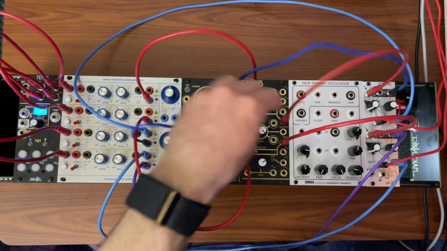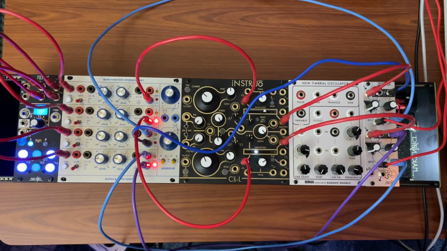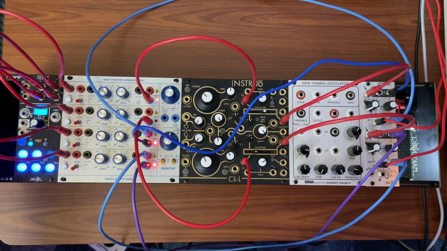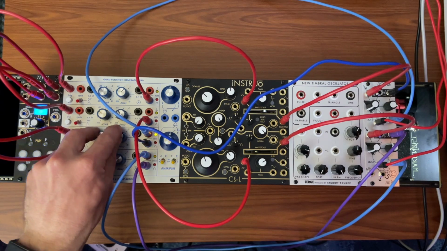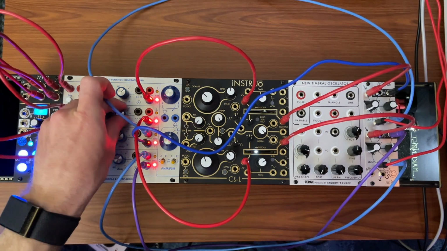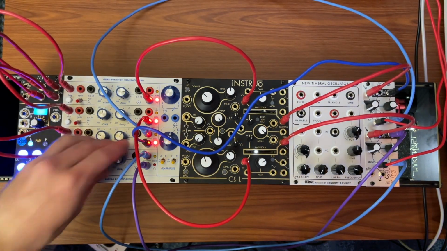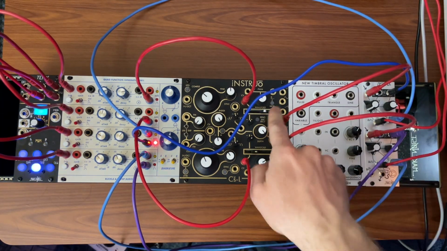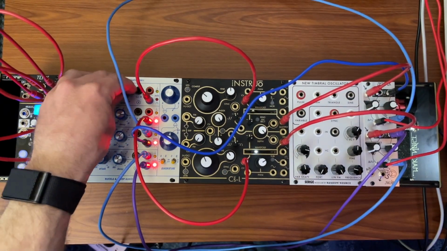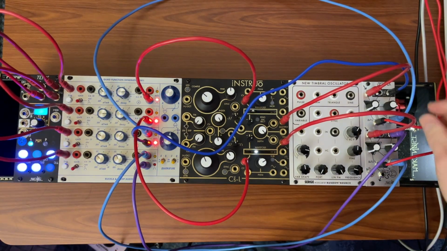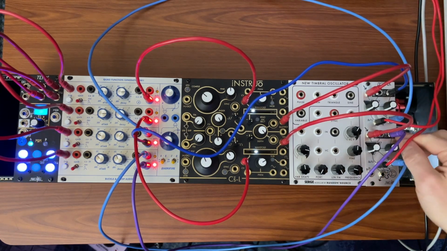So that gives you some idea. You could do meditation tracks with this.